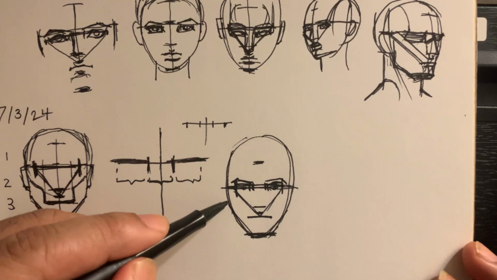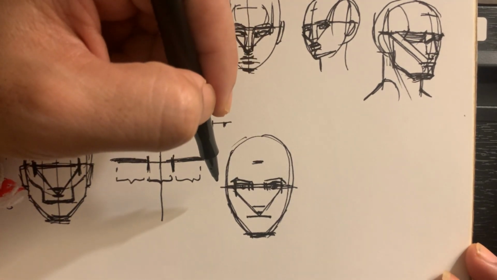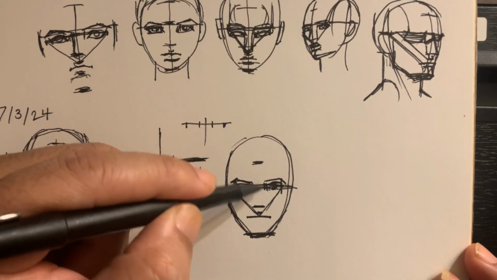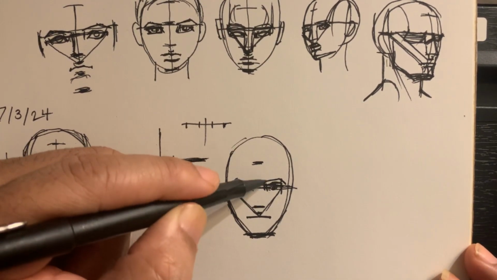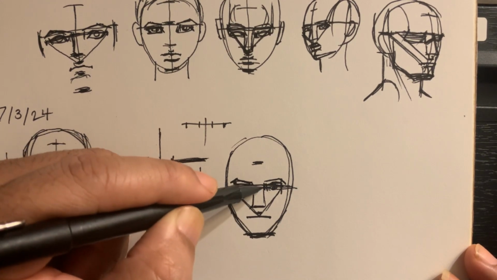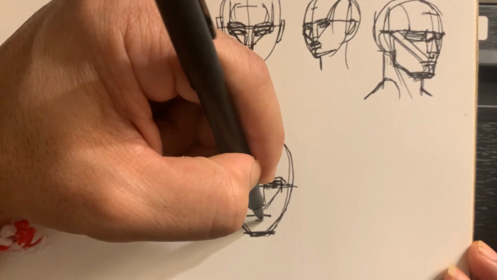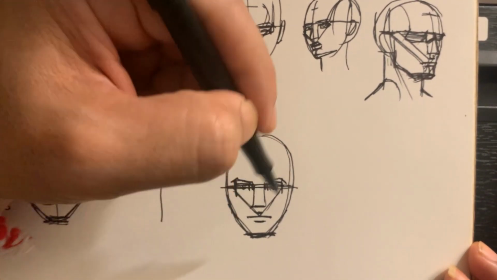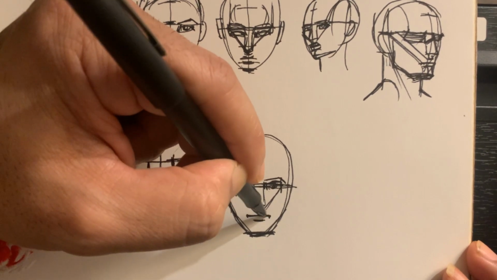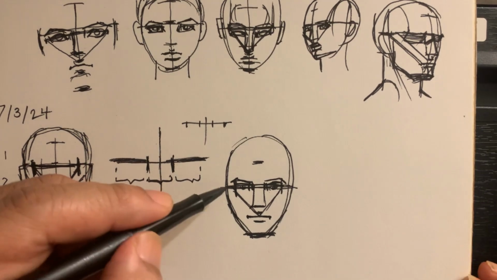So that's working from the shape of the head and placing the eyes in there. So then you get, what about the nose? Well, it's going to be about like that, the width. And the shape of the lips are different, but the mouth itself is going to be pretty much the same. All right.